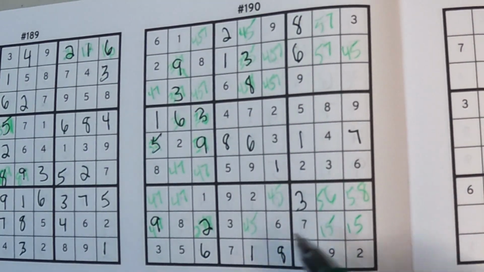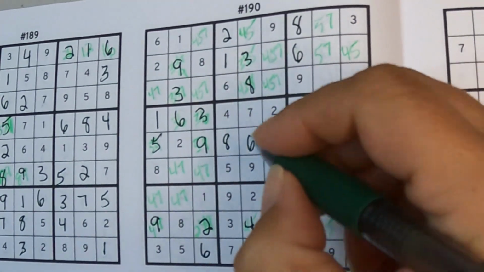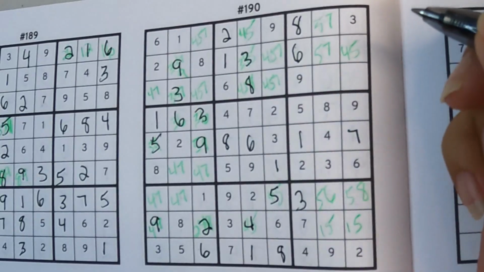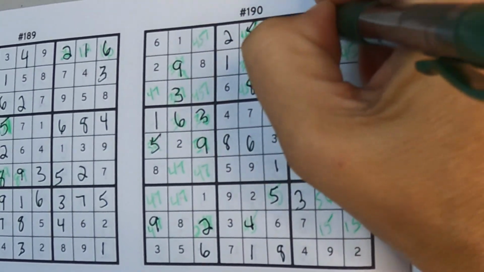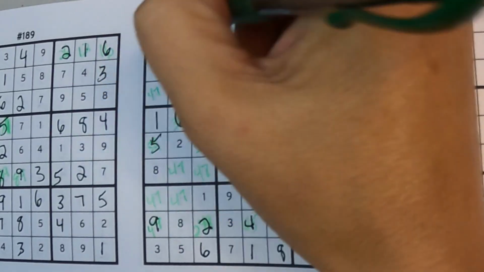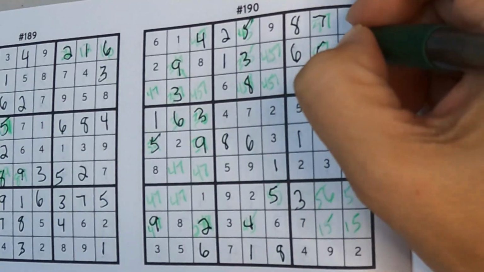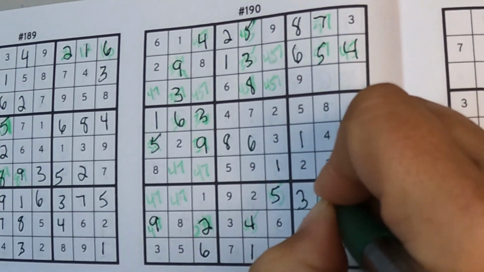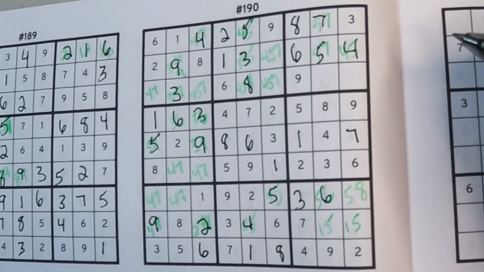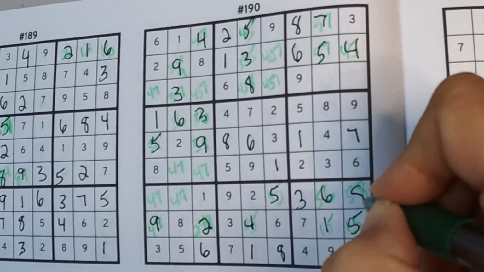Now if we look at this row, the only place the 4 can be is here. That 4 makes this our 5. That 4 makes this our 5, 7, 4. That 7 makes this our 5, 4. That 5 makes this our 6, 1, 5, 8.